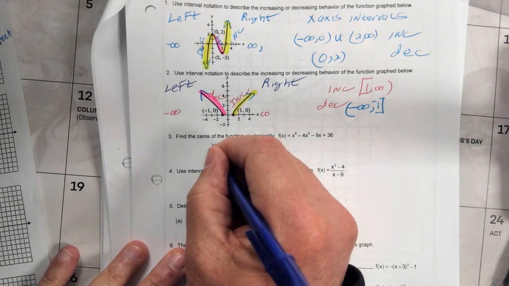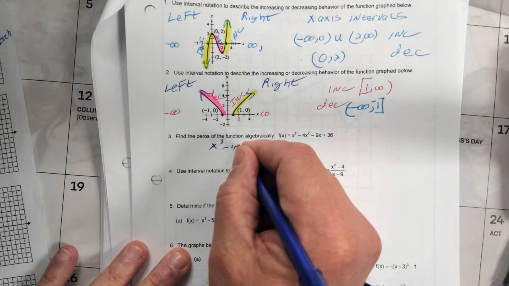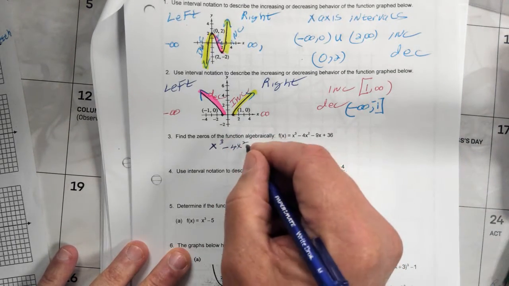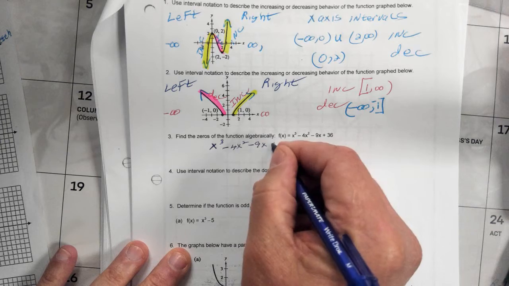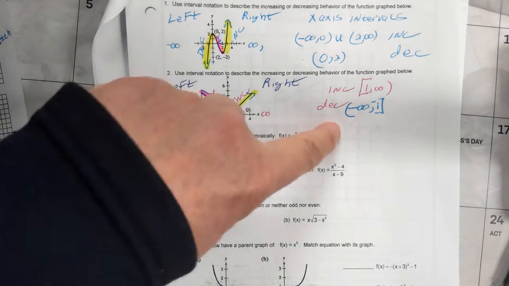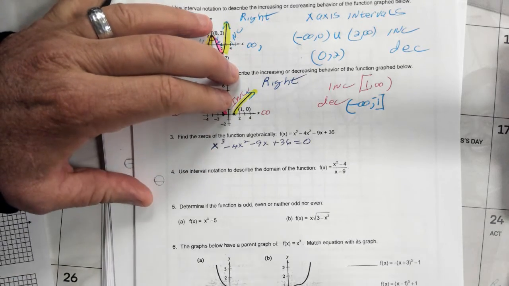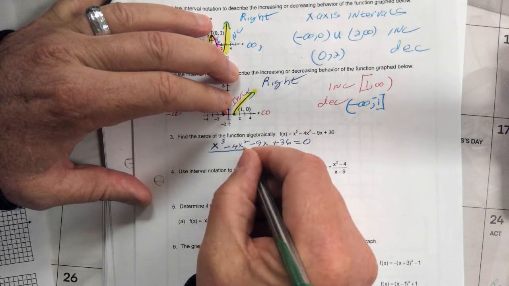x cubed minus 4x squared minus 9x plus 36. Most kids get these wrong because they put 0 into the function and say the answer is 36. And I go, you're spanked again. That's the y-intercept. This is 4 terms, so you factor by what? Grouping.